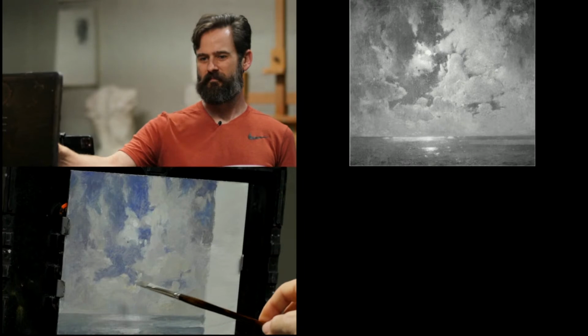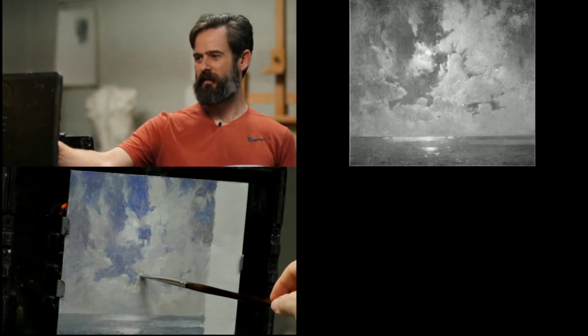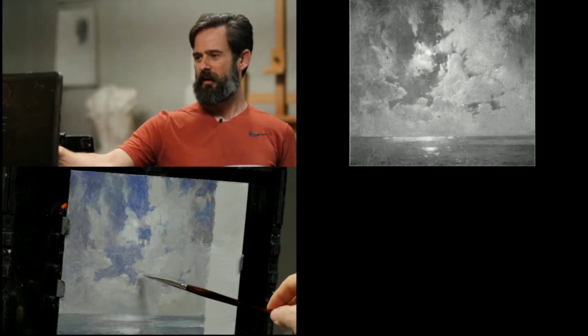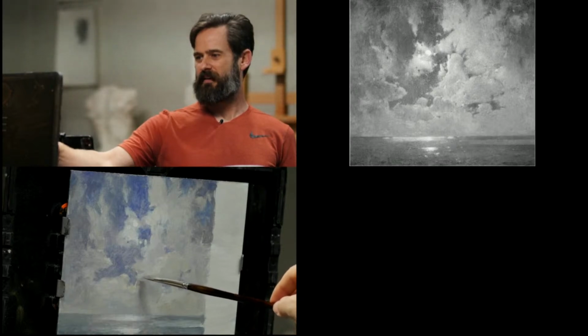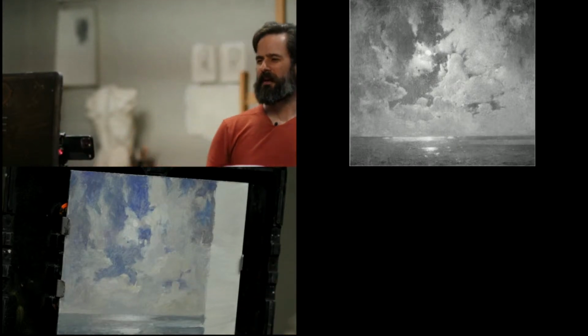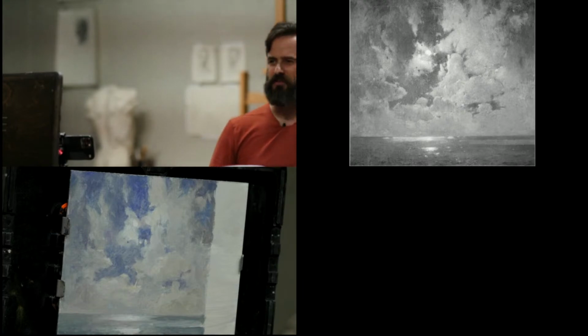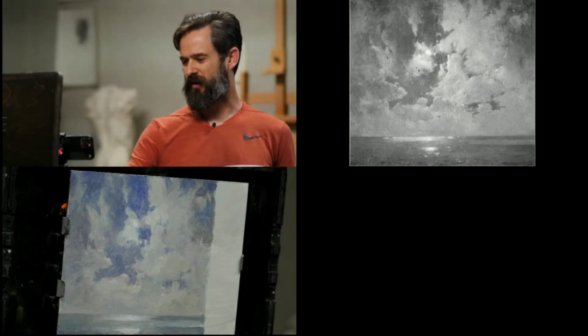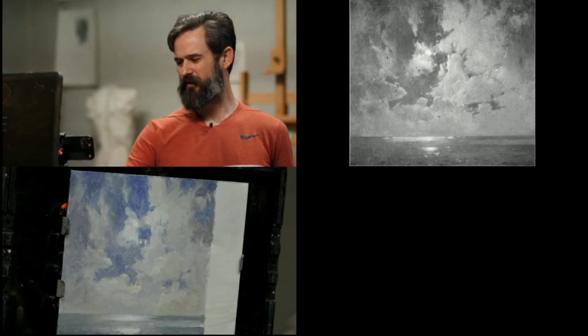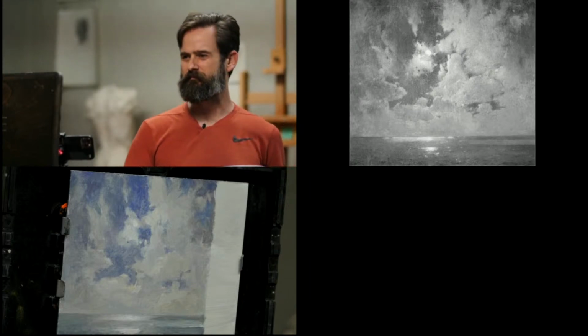Could you explain what you mean by broken color harmony? Yeah, so broken color is the idea of, if you think of Georges Seurat's painting, he's a pointillist painter, most known for, I think it's called A Sunday Afternoon, maybe? Oh, A Sunday on La Grande Jatte, in Chicago, right? Yeah.